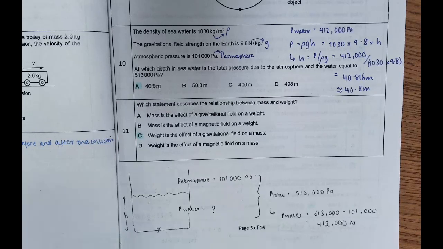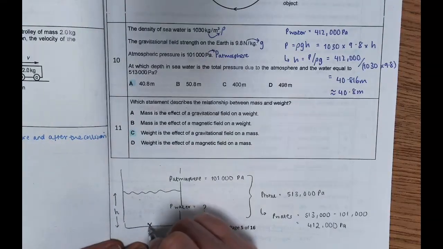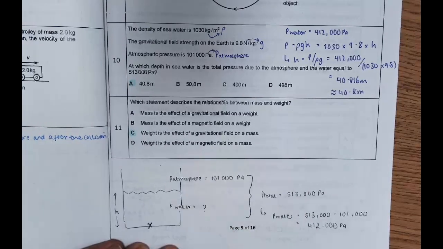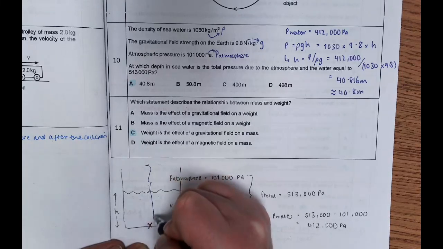513,000 pascals? Okay, so first things first is we need to work out the pressure that the water provides at that particular depth. So we know that if I am here below a height h of water plus the atmosphere, I have a total pressure from both.